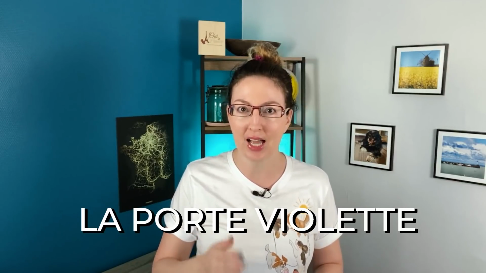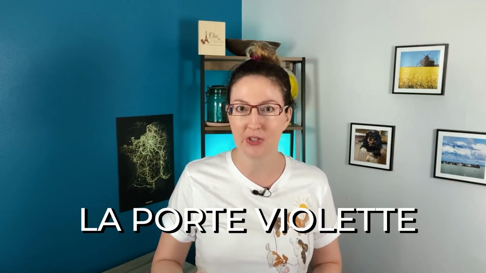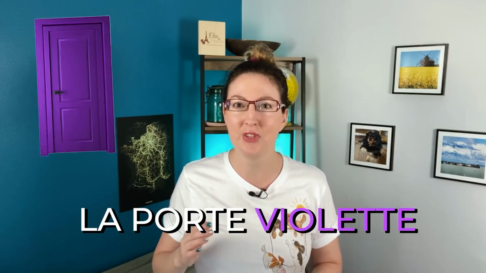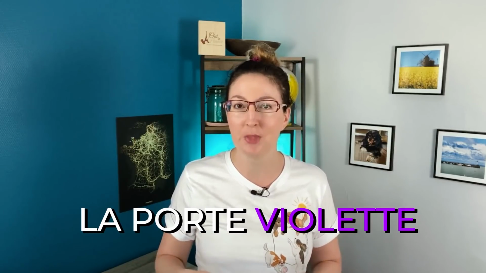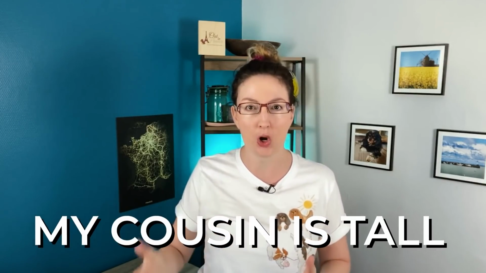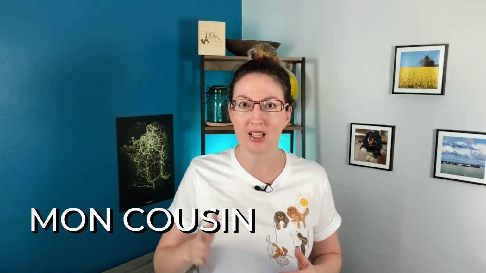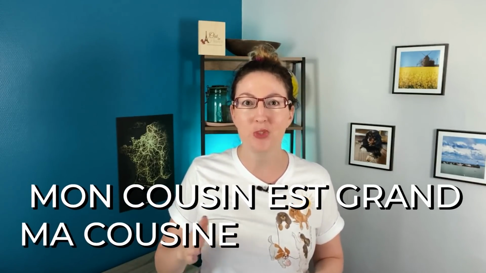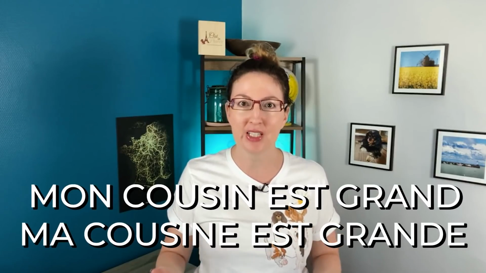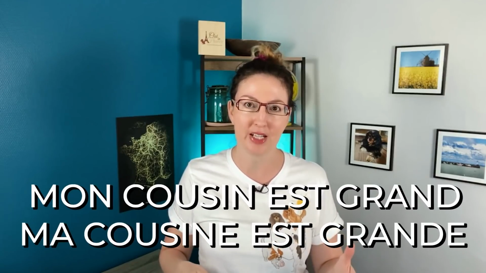In this example, door is feminine. La porte, la means the, and that's the feminine version of that. The color purple is violet, but because it's feminine here, because of the door, we have to say violette, and that's pronounced violette. So in French, sometimes you get a little bit of context from the sentence, whereas in English, you don't. Let's take the example, my cousin is tall. In English, we don't know if that's a female or male cousin, but in French, mon cousin est grand versus ma cousine est grande.